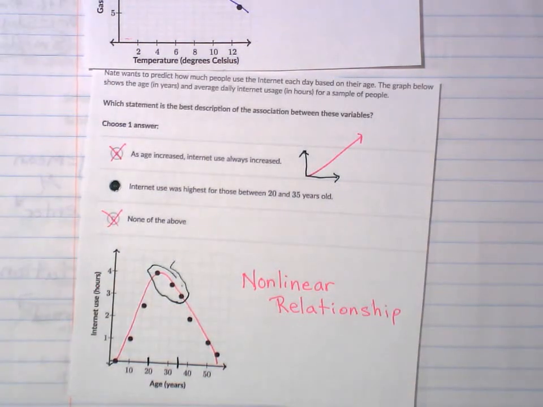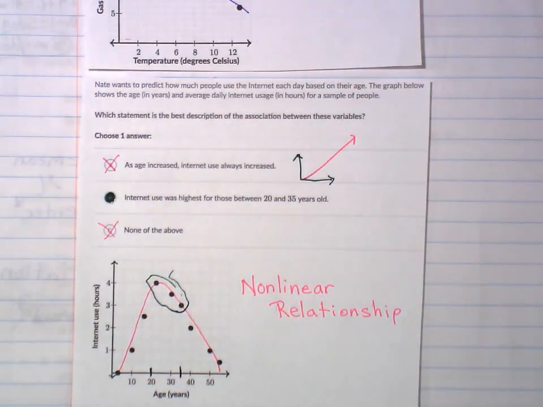So I hope after this video you feel better about analyzing scatter plots and describing the relationships between two variables.